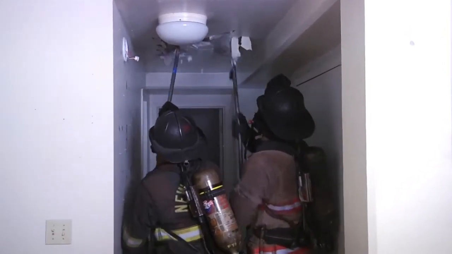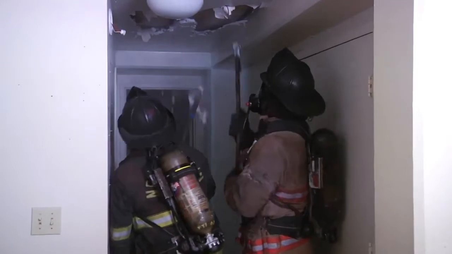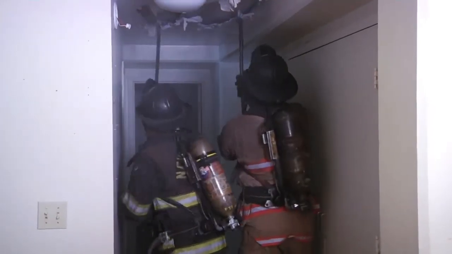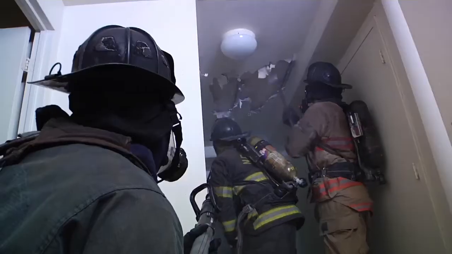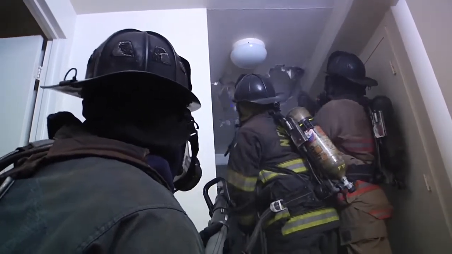Far too many times the eager nozzleman will want to open up too early, causing the smoke to obscure vision. You're not going to lose the building by opening up and seeing a little fire. Let the truck company work, open everything up, and then you can clearly extinguish the fire.